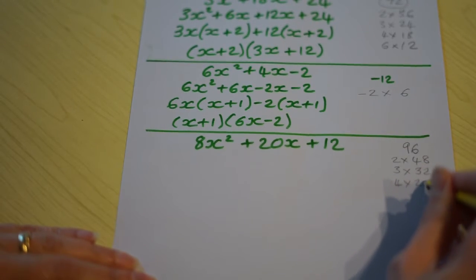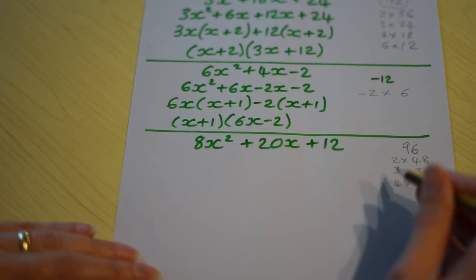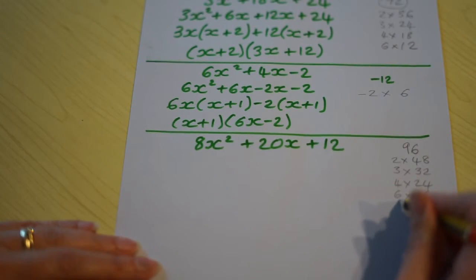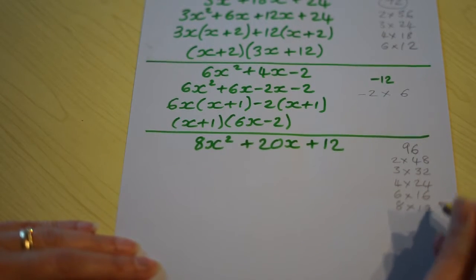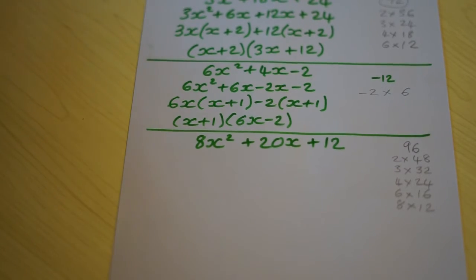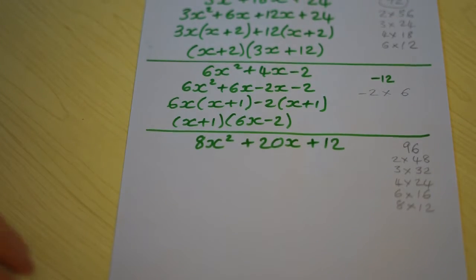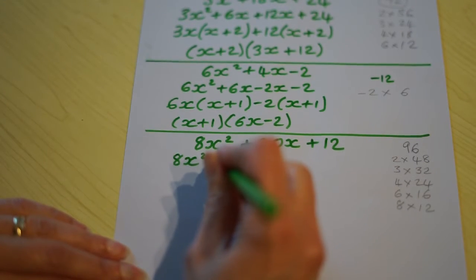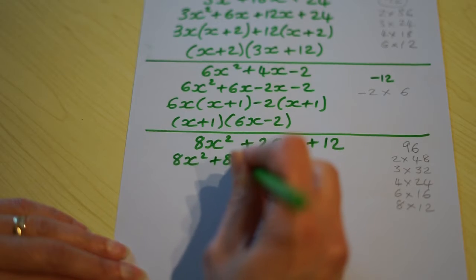4 times 24. 6 times 16. 8 times 12. And bingo, we're there. So let's do the method again. We're splitting up the second term with our pairs of factors.